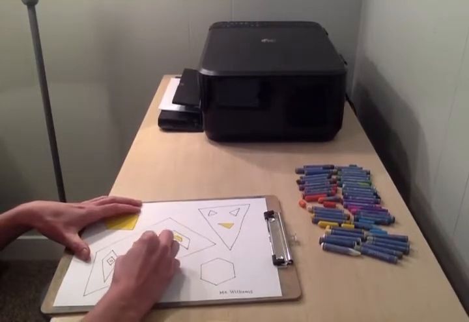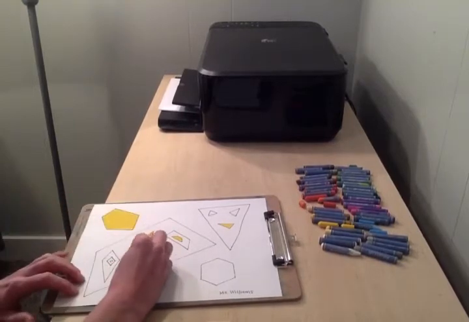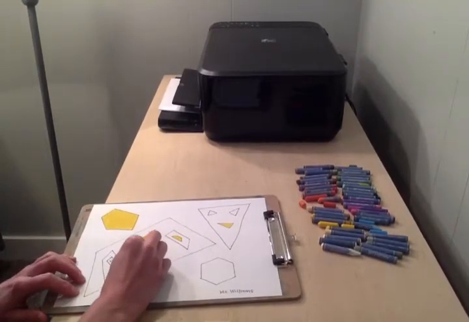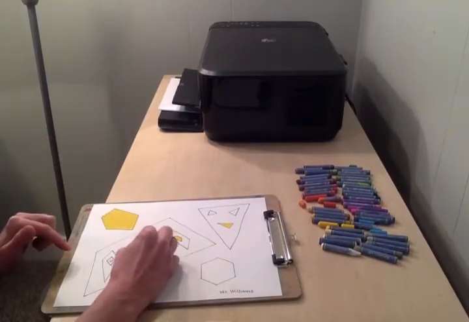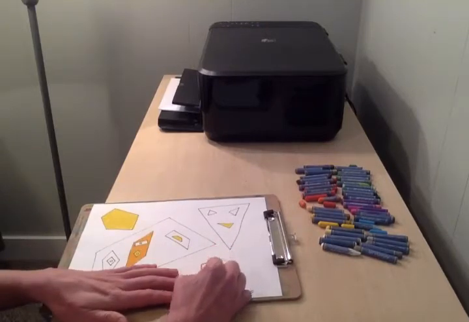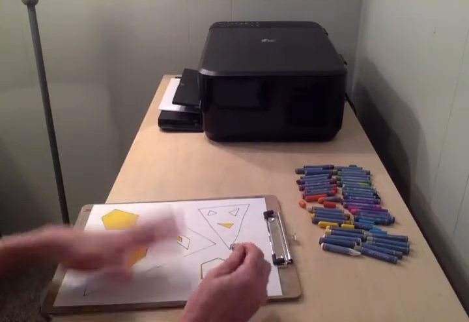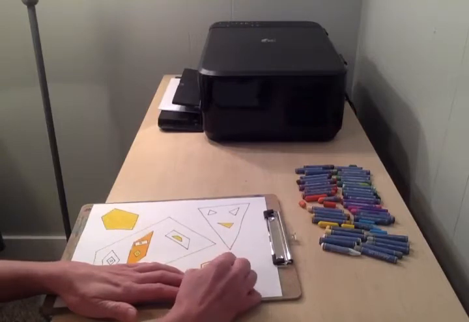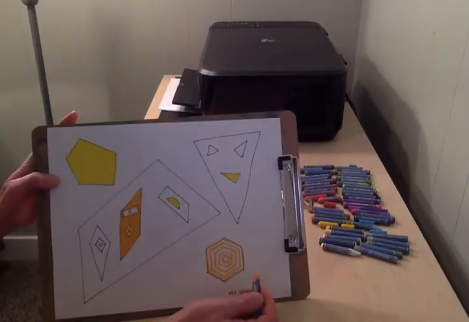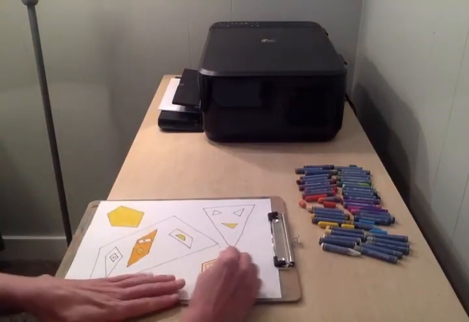I would like you to take your idea and run with it and do what you think of. If it's the same as me, great. If it's different, then perfect. Do that. Maybe you'd even want to do something where you're doing designs within the shapes too. Something like this maybe, where you're creating a pattern.